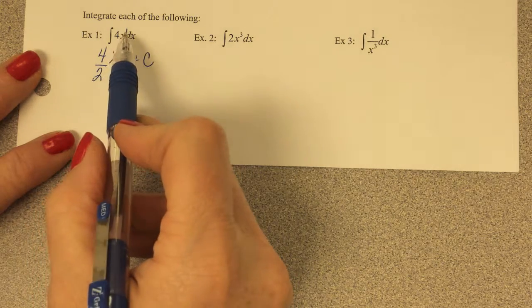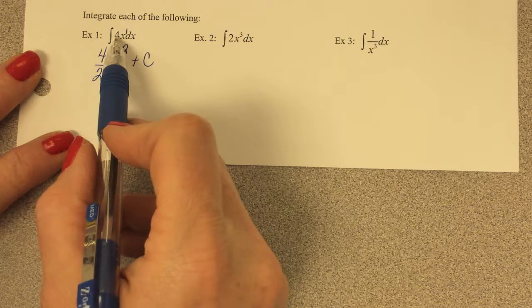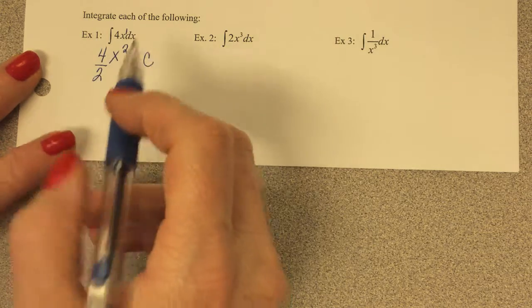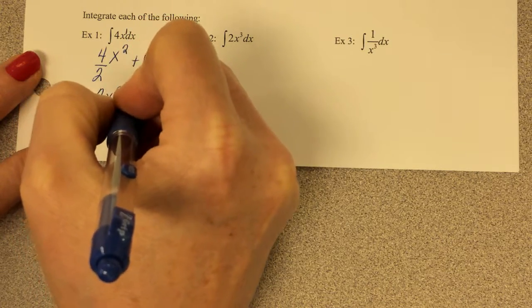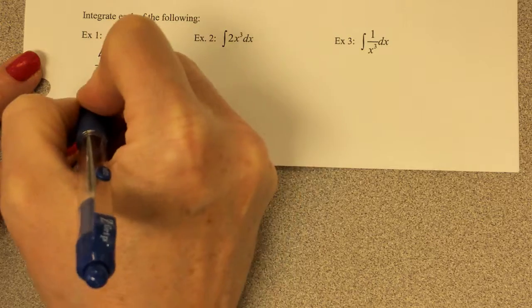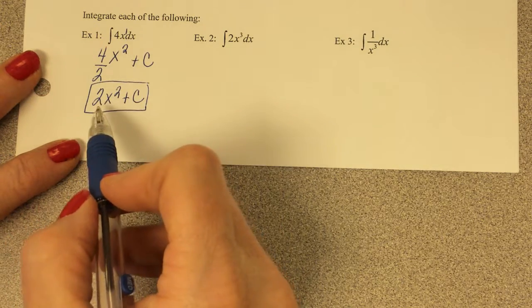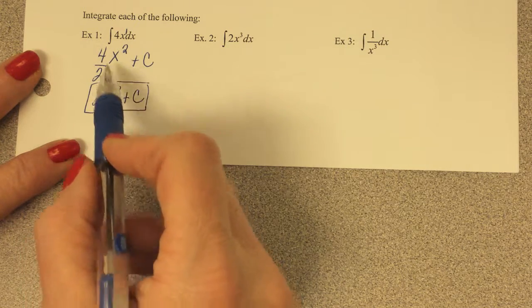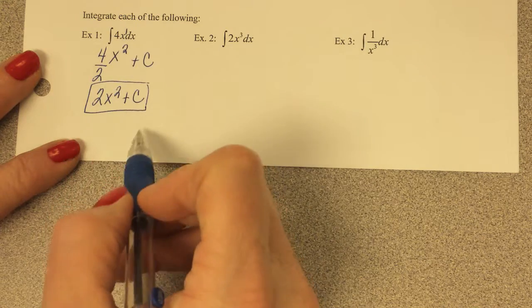So again, my exponent was 1. I had to add 1 to it, I got 2, and then I took my k value and divided by that new exponent. And so then I'm going to have 2x squared plus c. And then I just want to do a little check. I'm going to take the derivative of this to check. 2 times 2 is 4x, derivative of a constant 0, so it checks out.